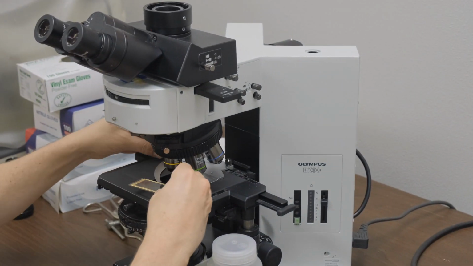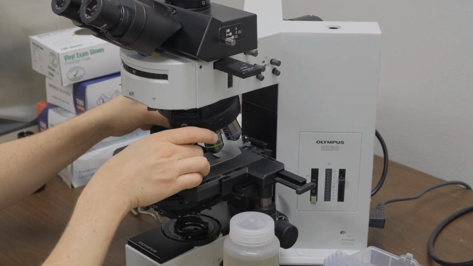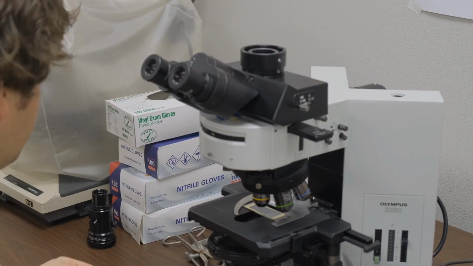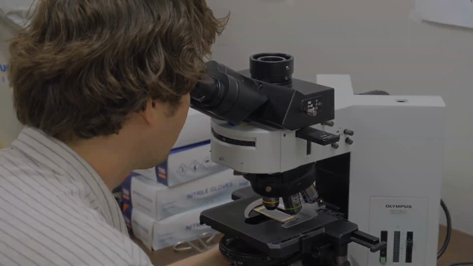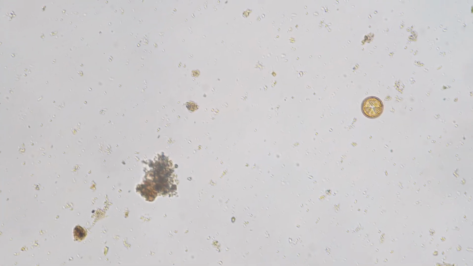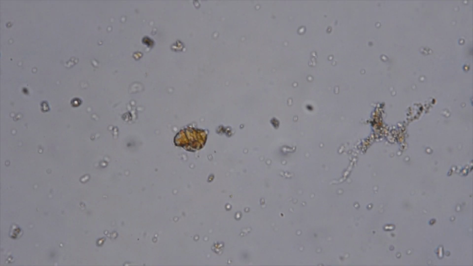So here's our sample. If we put this under the microscope, we can see what we got. So here are some plankton you might recognize from the class. This is a diatom called Actinopithecus. Here is a dinoflagellate swimming around.